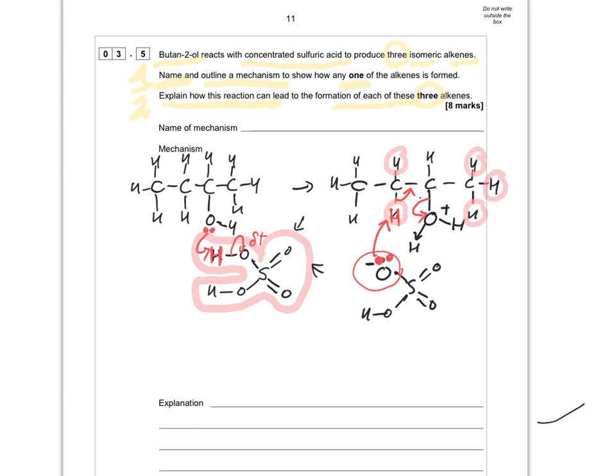In this case, the sulfuric acid is regenerated, so it acts as a catalyst. So your H2SO4 comes back again. Water has been knocked off, don't forget your H2O. And in this case we formed butene.